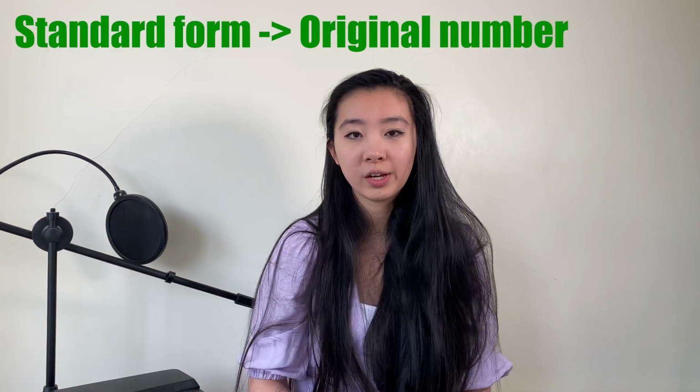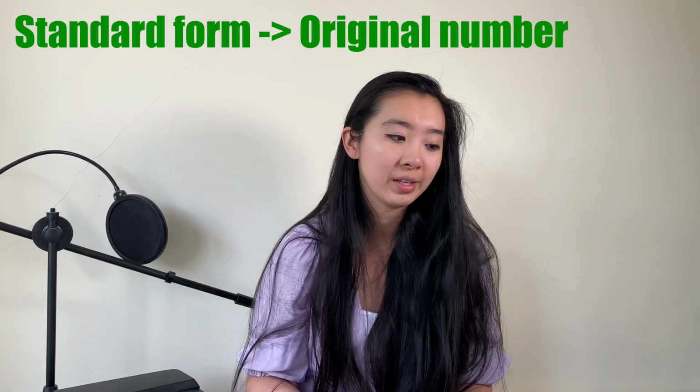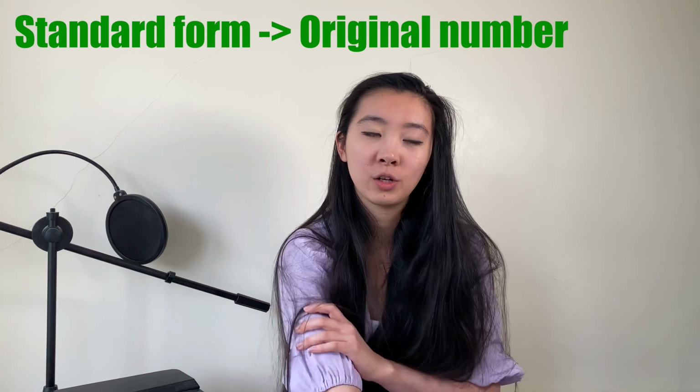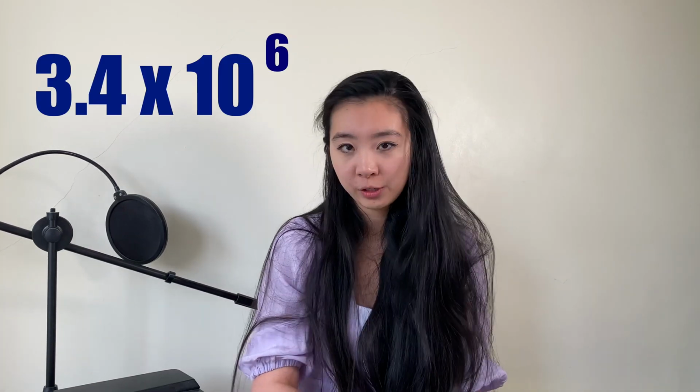So now we know how to convert from ordinary numbers to standard form. We're going to look at the reverse of it. Essentially, it's the same thing, but slightly backwards. And we're going to go straight into an example. So example number 1, we have 3.4 times 10 to the power 6.